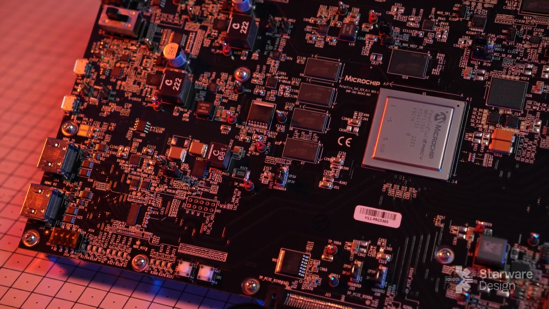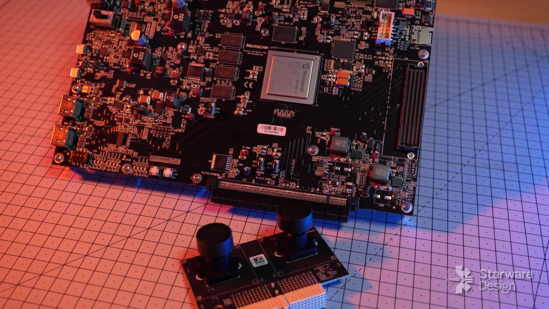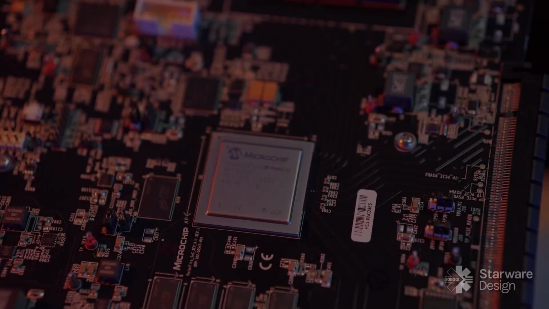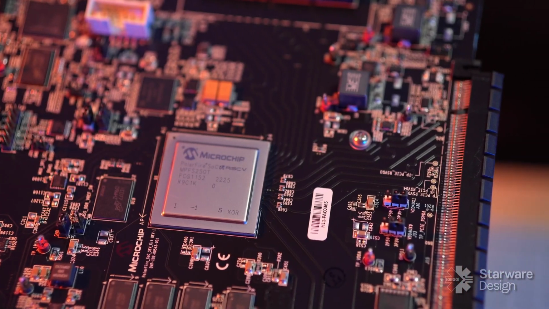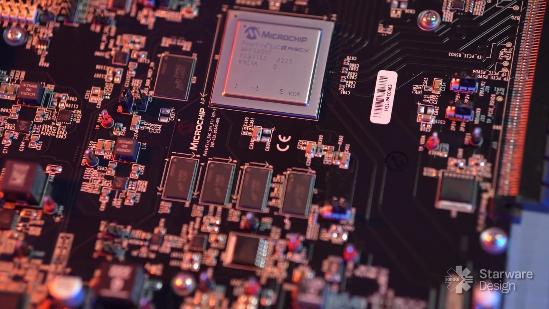Today we're creating a basic design for the Polarfire SoC video kit from scratch. While in the previous video we've seen how to build the reference design, it's important to be able to create a design from scratch. Until you do, you might miss some important details.